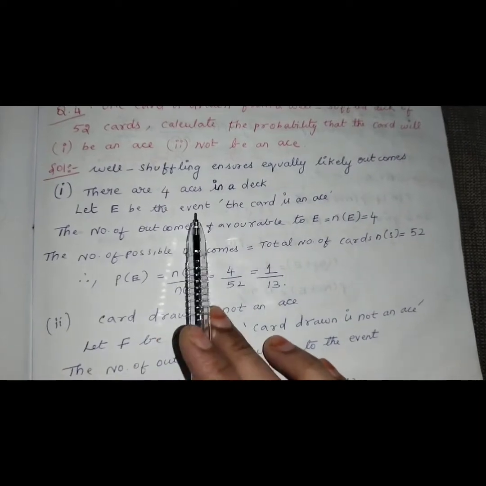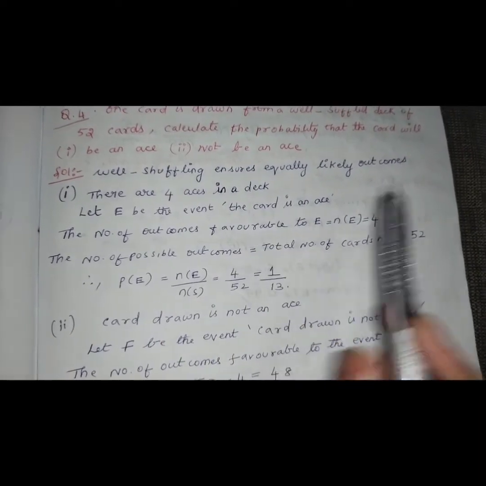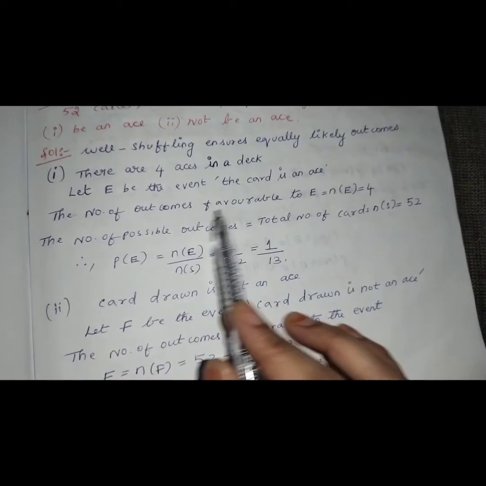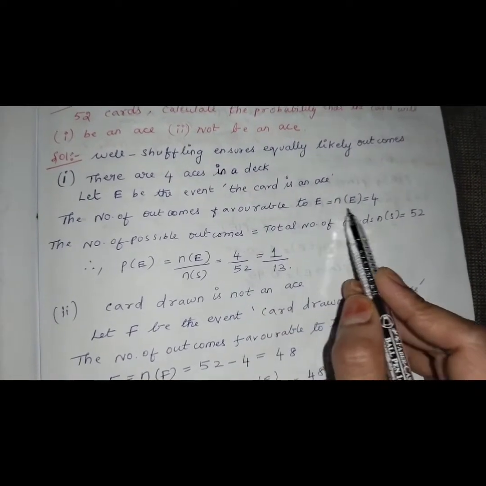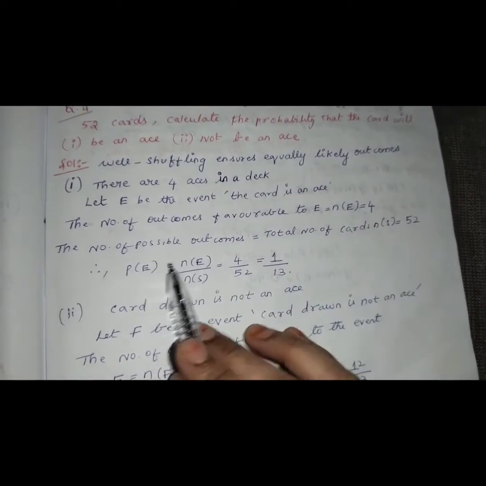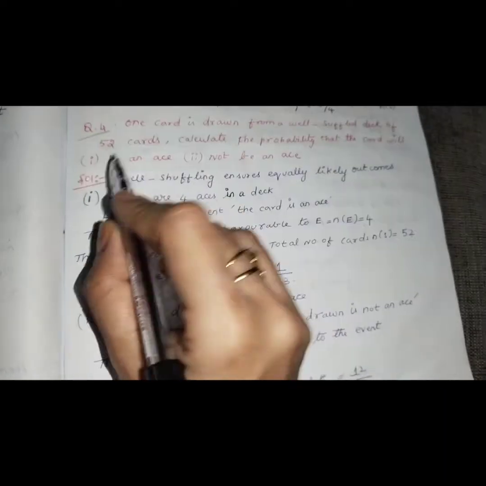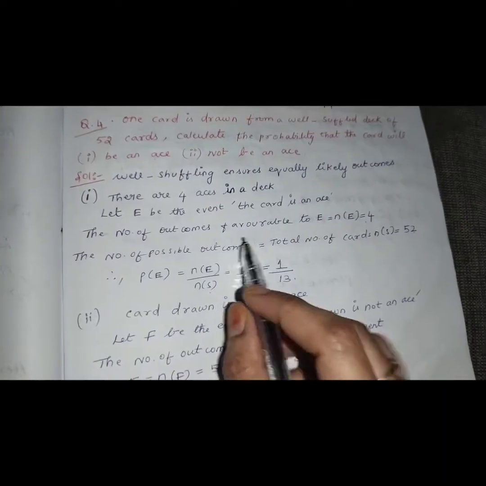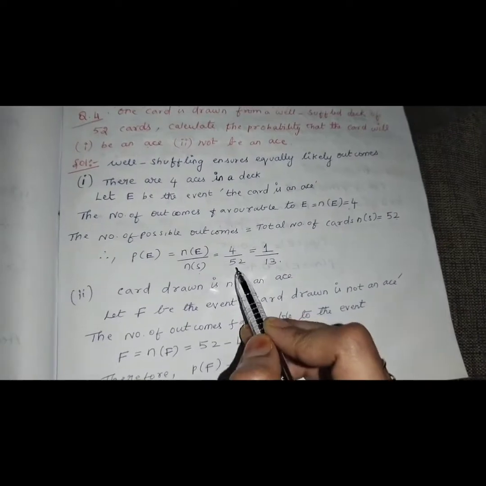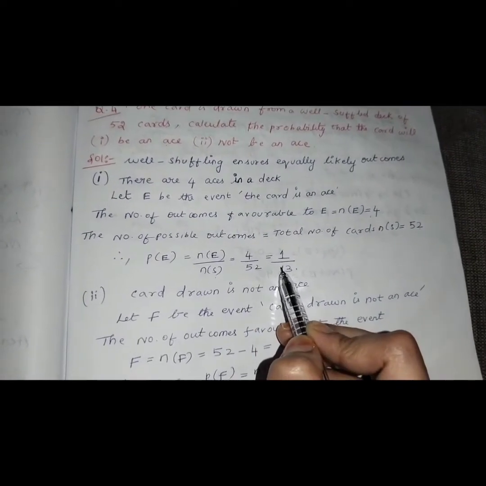Let E be the event the card is an ace. The number of favorable outcomes, n of E, is 4. The possible outcomes equal the total number of cards, which is 52. So P of E is n of E by n of S. To be an ace, the count is 4. So 4 by 52, which is 1 by 13.